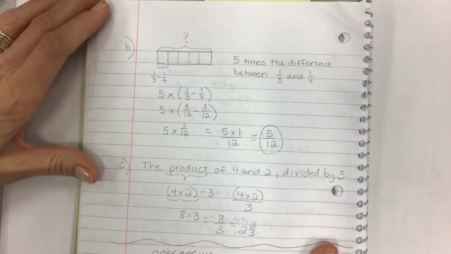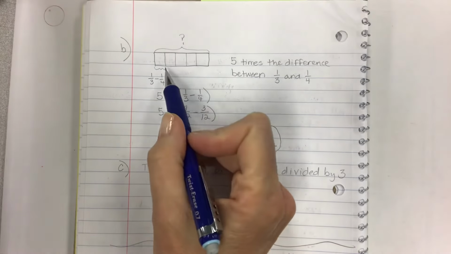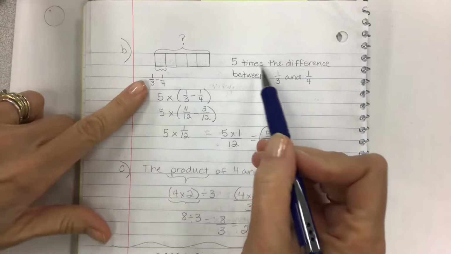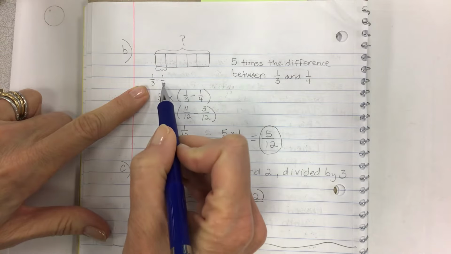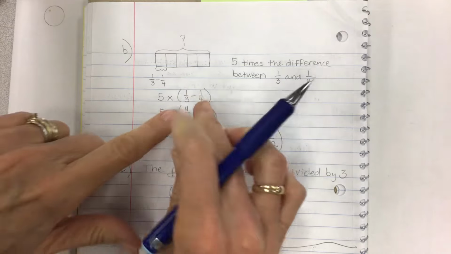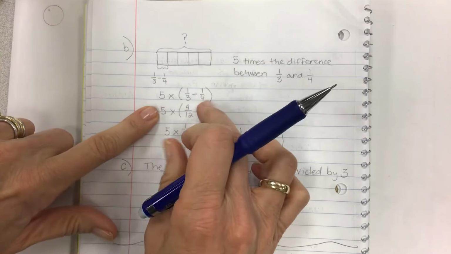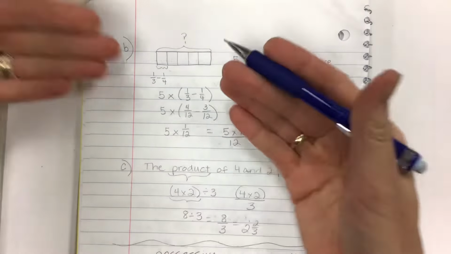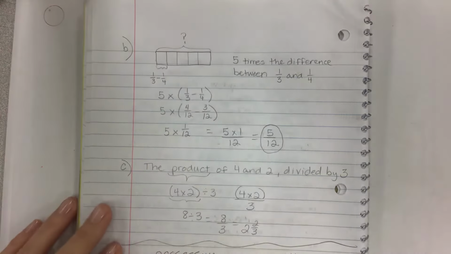And another one. For B, if I have 5 times the difference between 1/3 and 1/4, the difference has to be found first. You have to find the difference first before you can repeat that difference 5 times. But once you find that, then you have your answer.